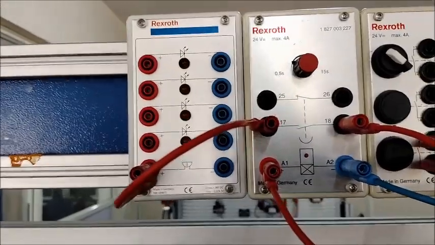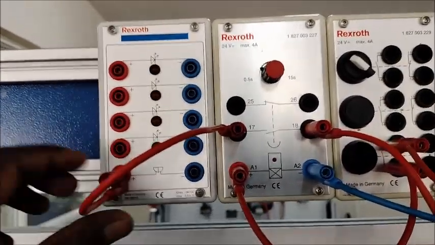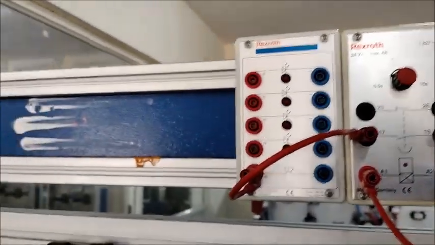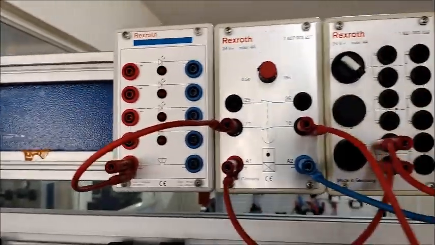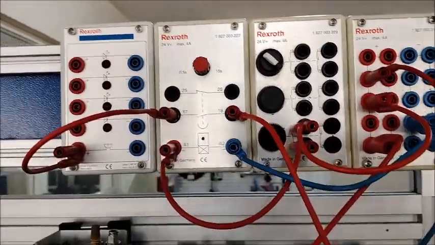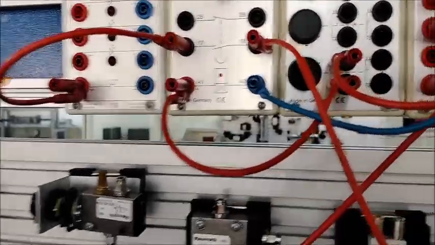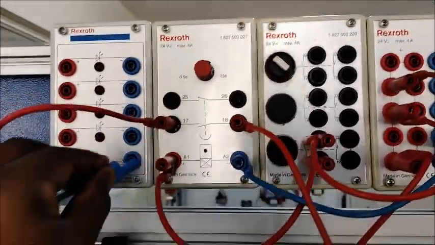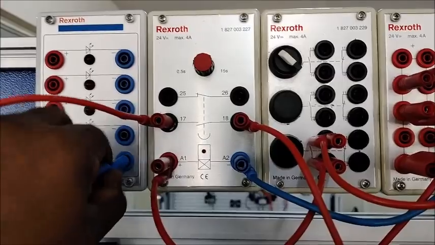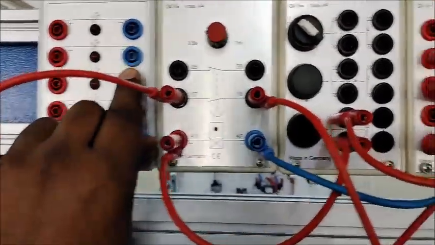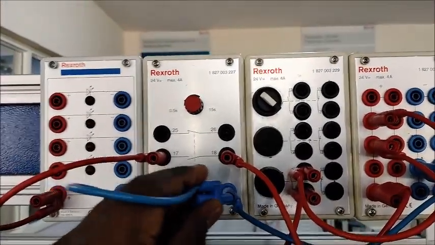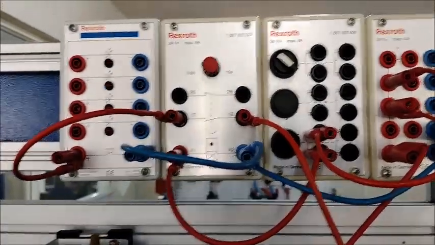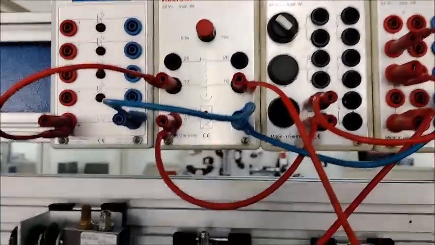To complete the circuit, the buzzer is a load, so it is connected to the ground, which is pending. This ground wire I am connecting here, where ground is already there. Okay, so this is a simple circuit.